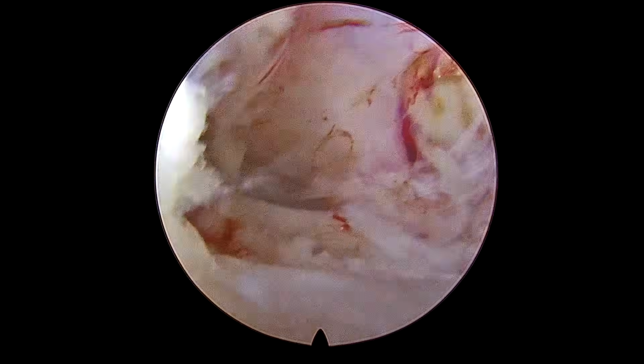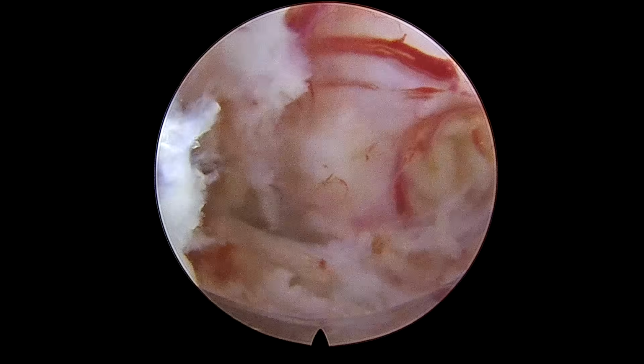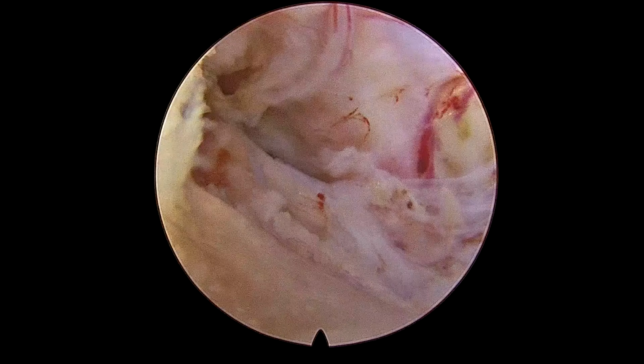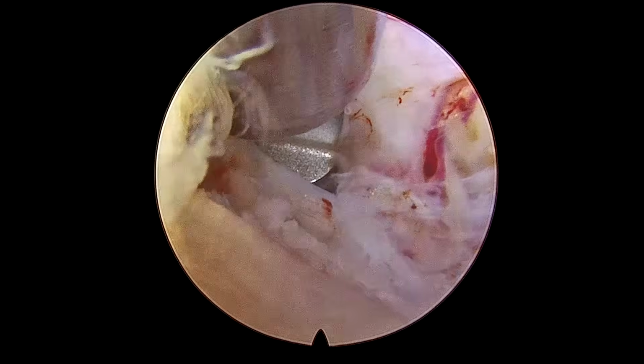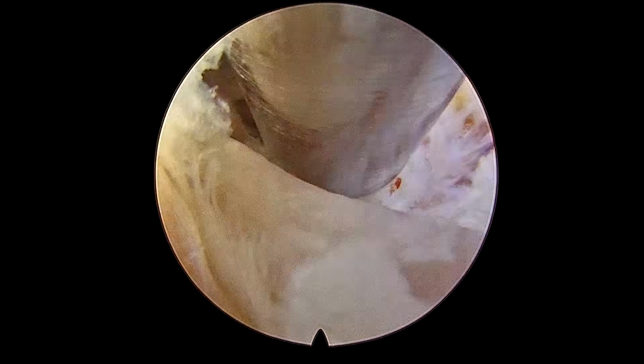Again the philosophy is the same. Whenever you see any bleeder, try to catch it. You can see here gradually we are now able to see the shoulder area as well.